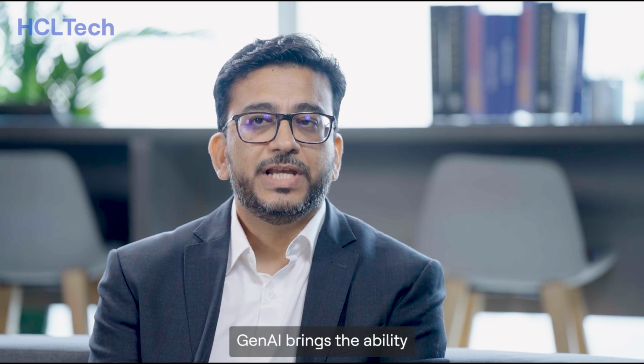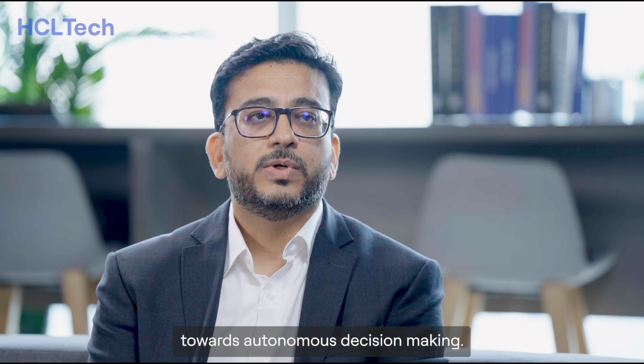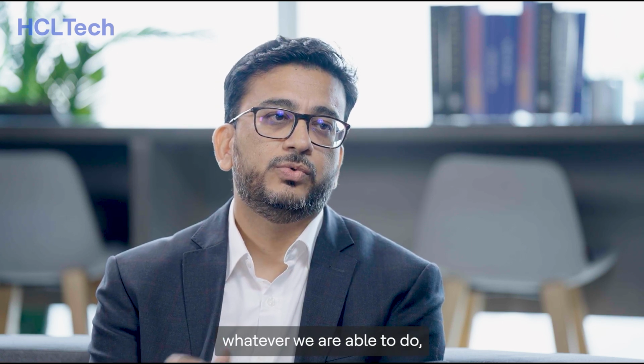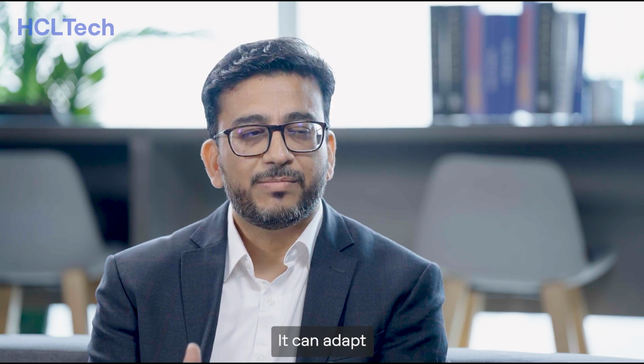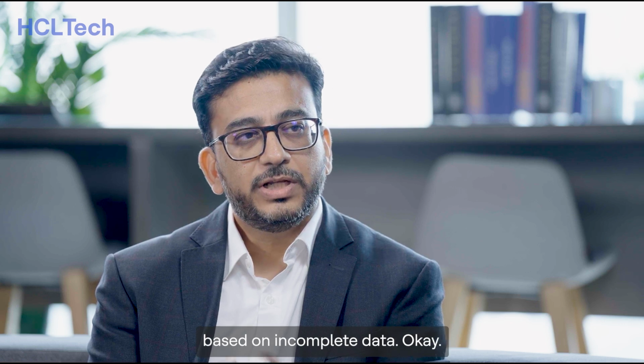Right. GenAI brings the ability to learn from patterns, and it's also able to create original content on its own. So that's the difference. And now we are moving towards Agentic AI, which is a step towards autonomous decision making and taking actions like humans. Whatever we are able to do, Agentic AI is able to deliver the same impact. It can perform tasks independently, it can adapt to changing environment requirements, and it can also take decisions based on incomplete data.